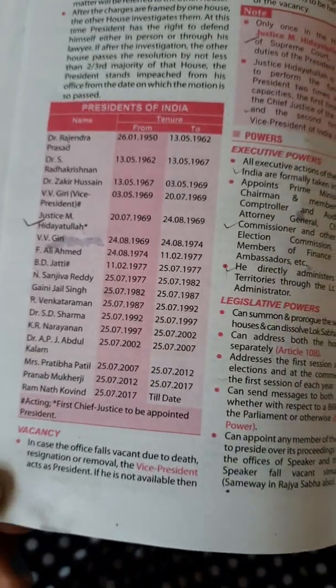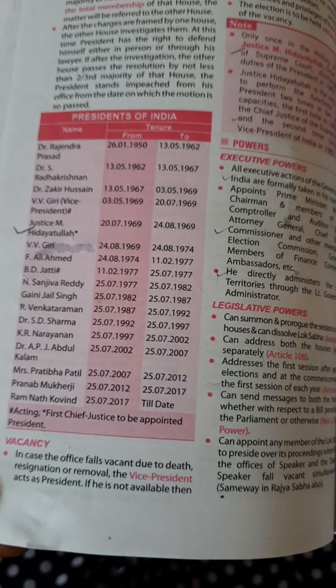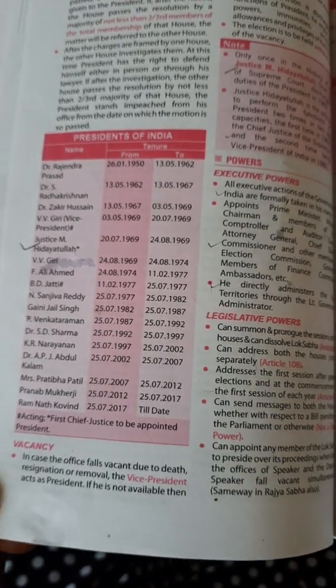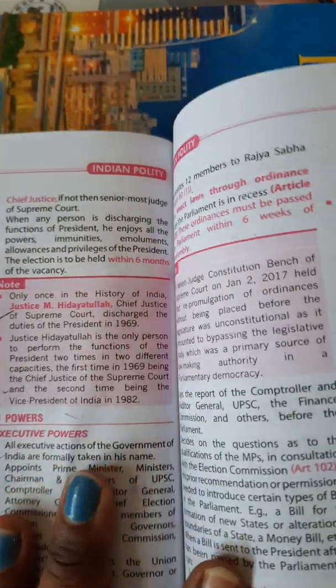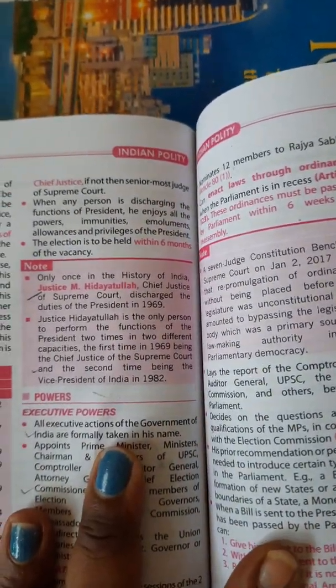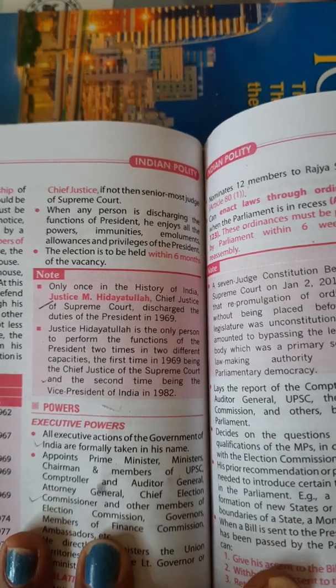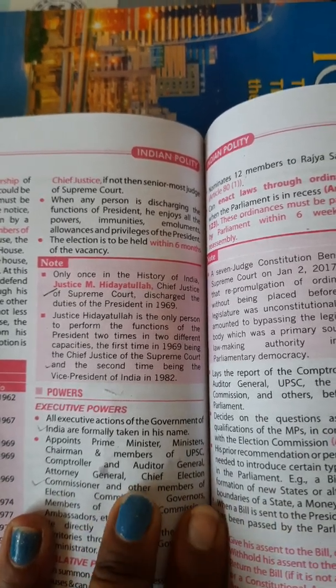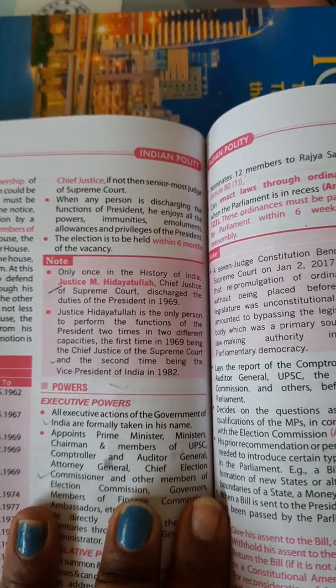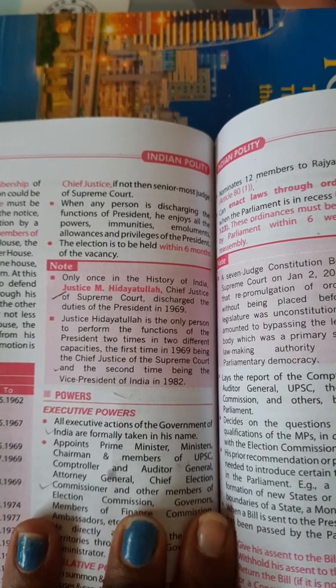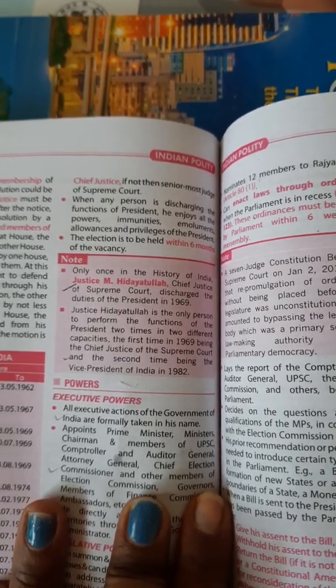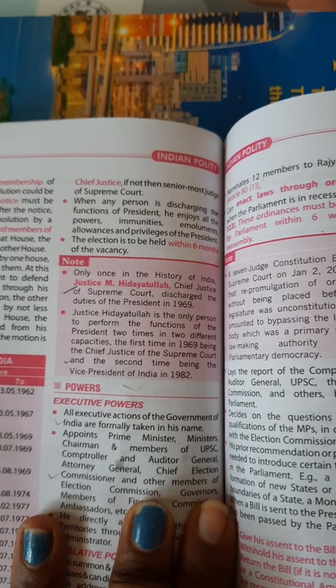Vacancy. In case the office falls vacant due to death, resignation or removal, the vice president acts as a president. If he is not available, then Chief Justice. If not, then the senior most judge of Supreme Court. Then when any person is discharging the function of president, he enjoys all the powers, immunities, emoluments, allowances and privileges of the president. The election is to be held within 6 months of the vacancy.